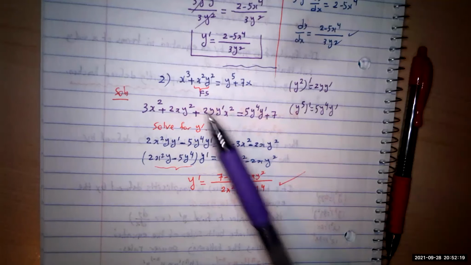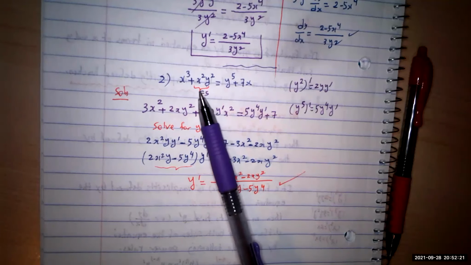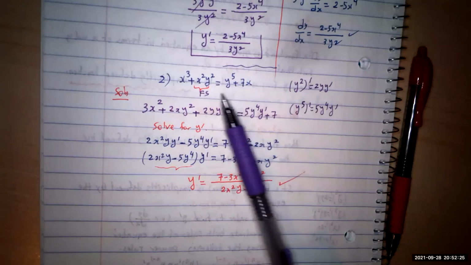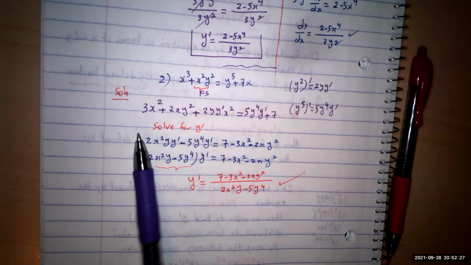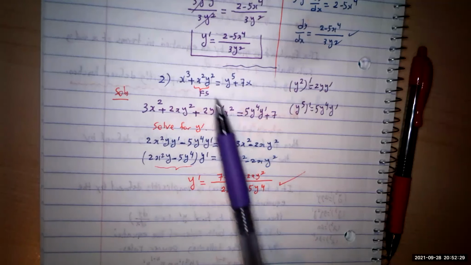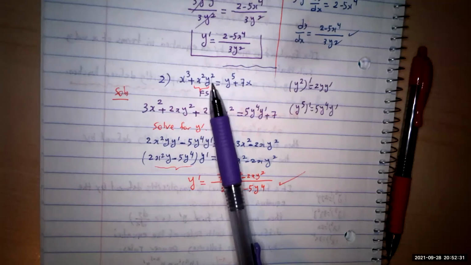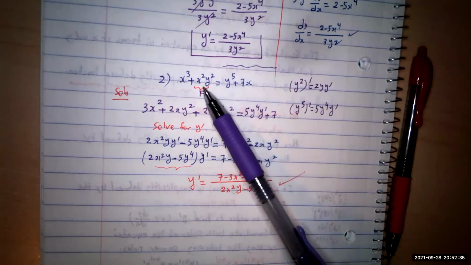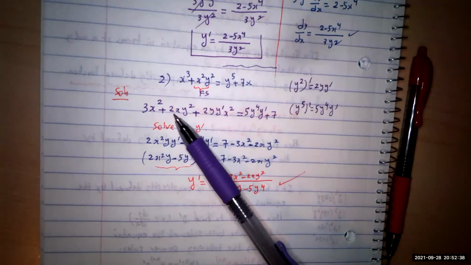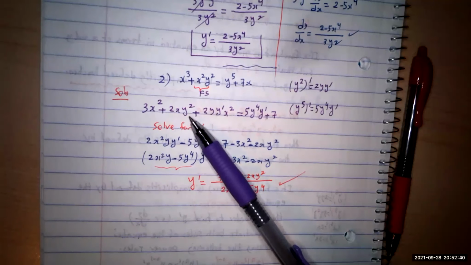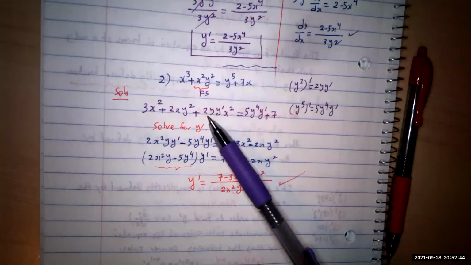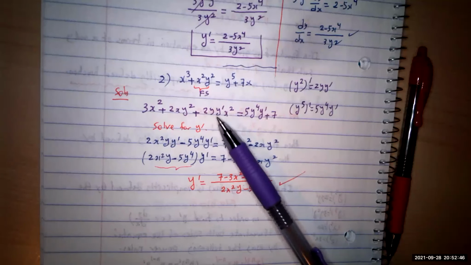So, this is just a product that you have. We differentiate the x cubed, it's going to be 3x squared. To differentiate this part, it's a product of two functions: derivative of the first times second, plus derivative of the second times first. Derivative of the first one, derivative of x squared, is simply 2x. Plus derivative of the second times first: derivative of y squared is what? 2y, but y prime.